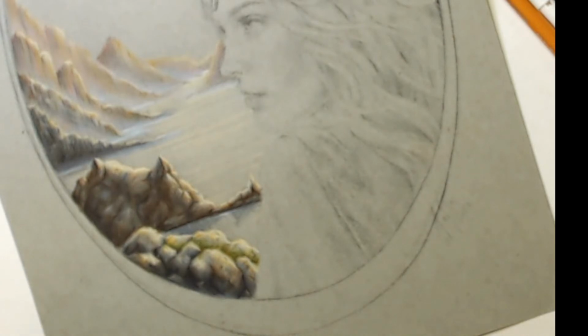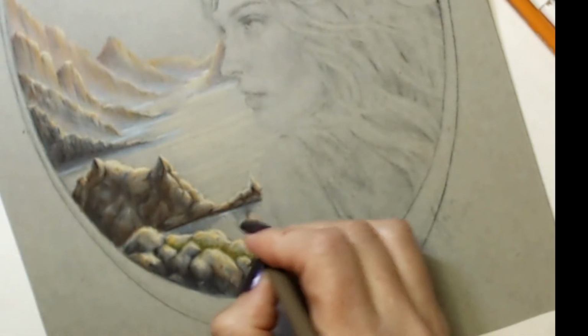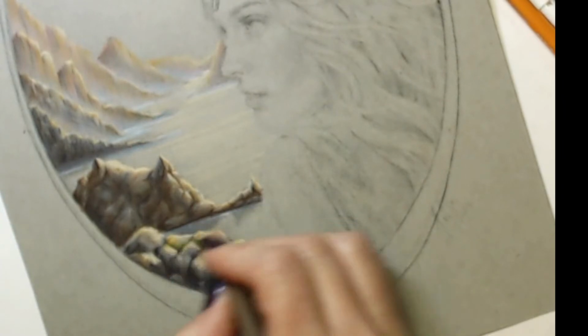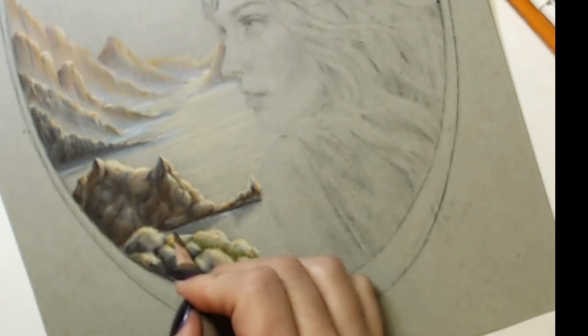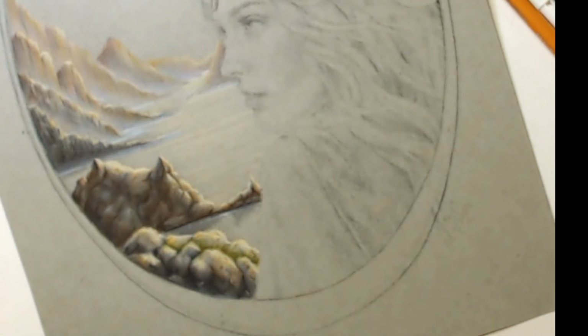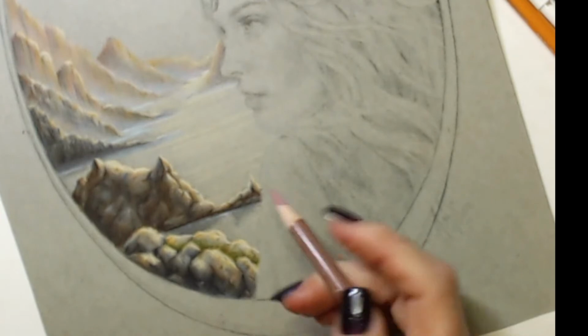Then Sandbar Brown. Then a little bit of clay rose.